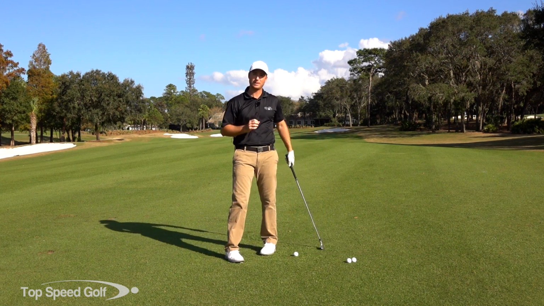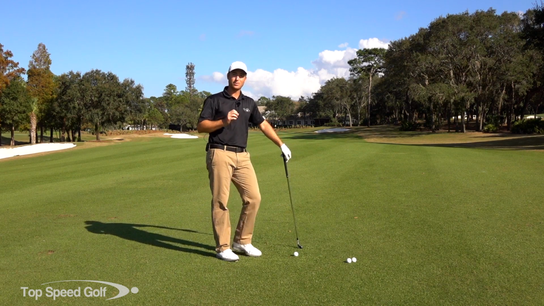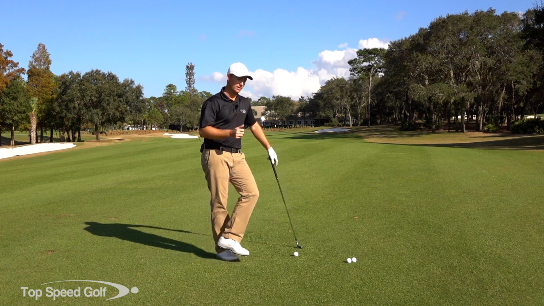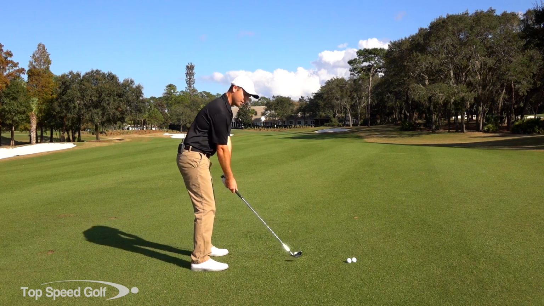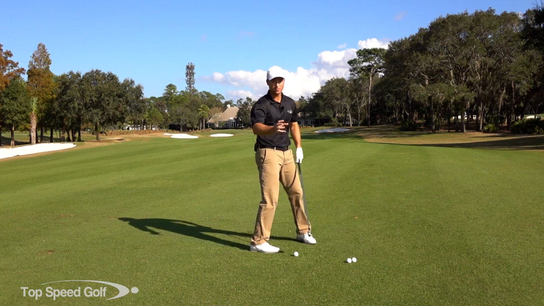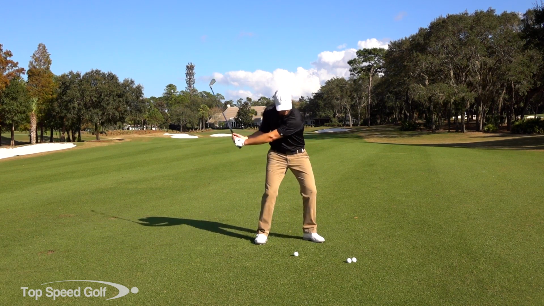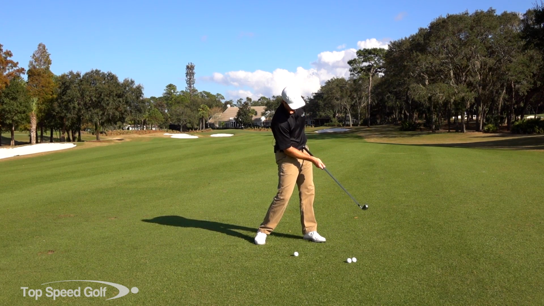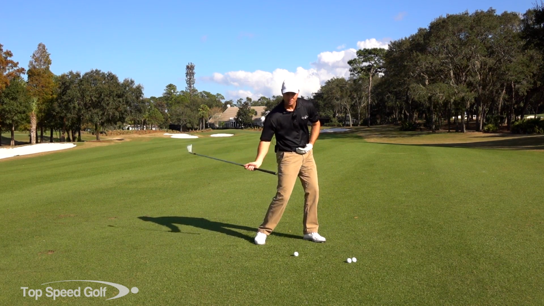So now what I'm going to do is make a couple slow motion swings, and I want you to notice those two things. Number one, in the transition, my club is going to be shallowing out. Number two, when you're looking from face on video, my hips are going to continue rotating until you see them about 45 degrees in front, then my hips slow down.